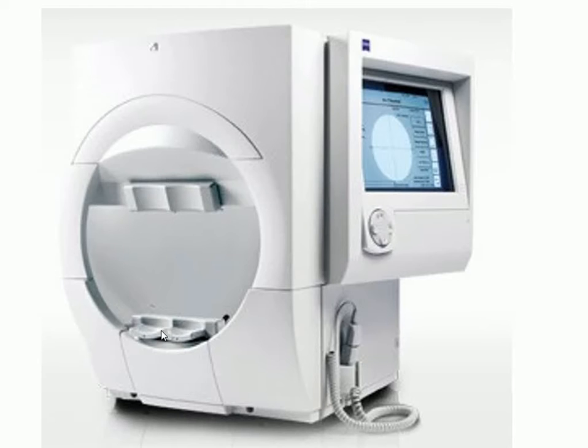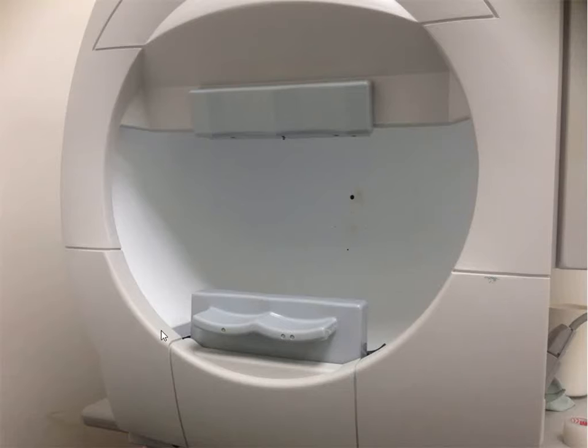So here we have the machine. The way that the test works is that the patient is going to rest their chin on the chin rest here and apply their forehead to this plastic piece over here. One eye will be patched, and with the other eye they're going to be asked to fixate, for example, on this black spot here, which we can't see from this perspective but has a light in it. That is the light that they're going to be asked to look at.